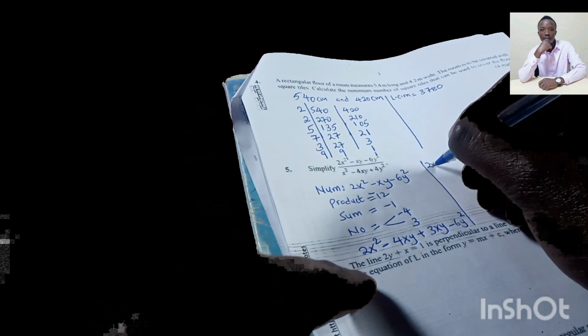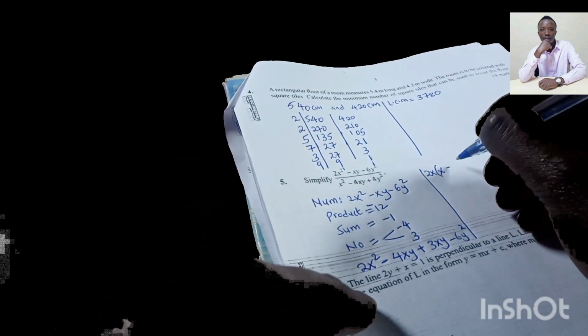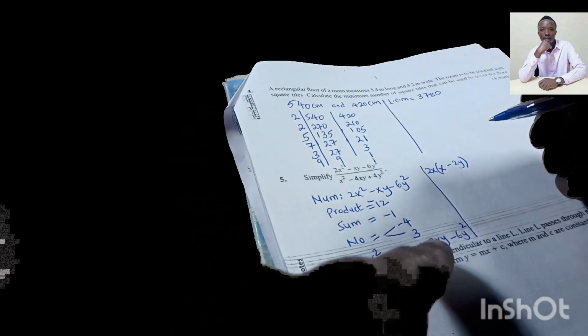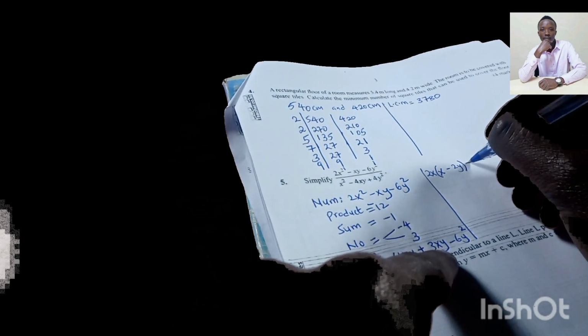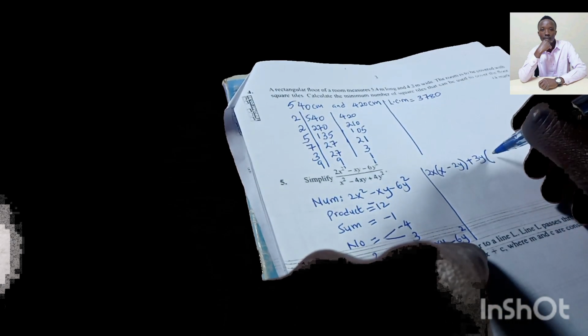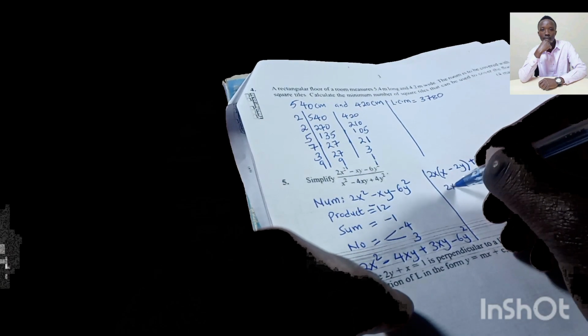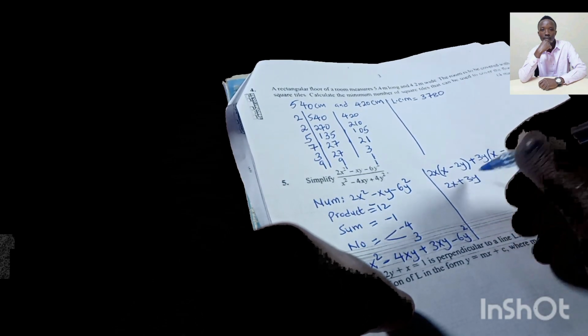We factorize these two: the common factor is 2x, and we are left with x minus 2y. The second pair has common factor plus 3y, and we have x minus 2y. So our numerator is 2x plus 3y, times x minus 2y.